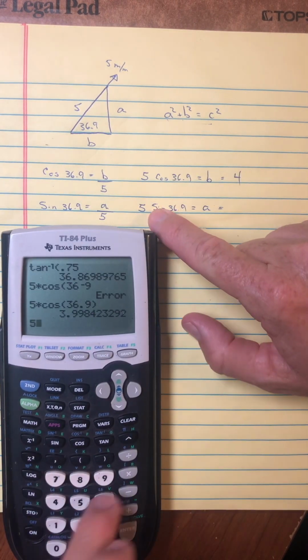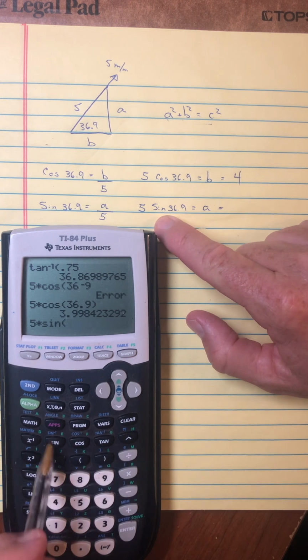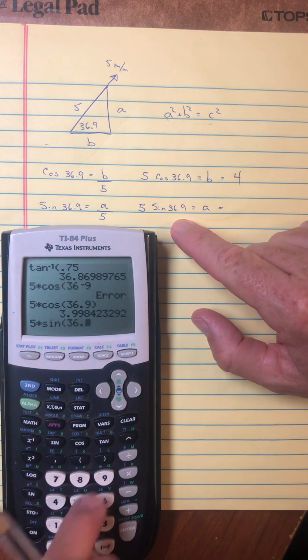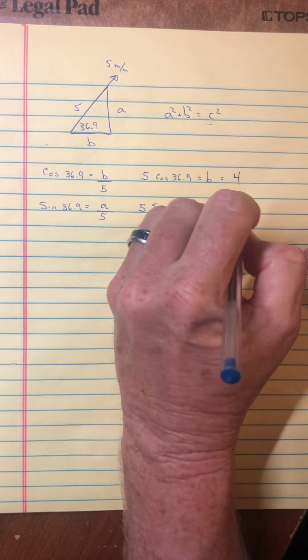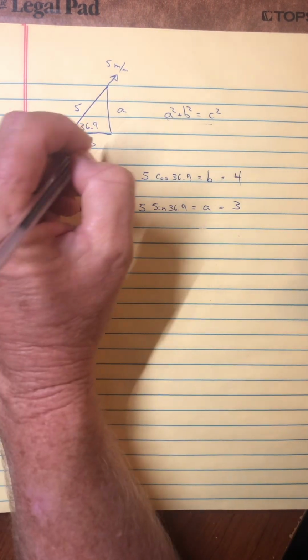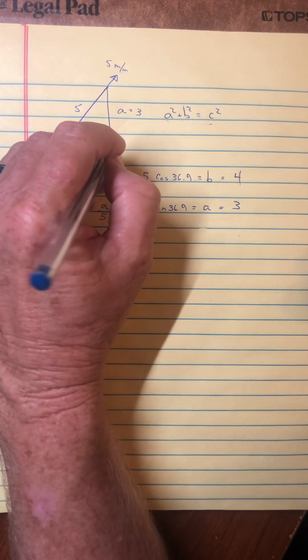And then same thing here. 5 times, and we'll just do the sine. Not the inverse sine, but the sine. And we'll go 36.9. And then that should be the 3. Yep, 3. And so I can get the other 2 sides.